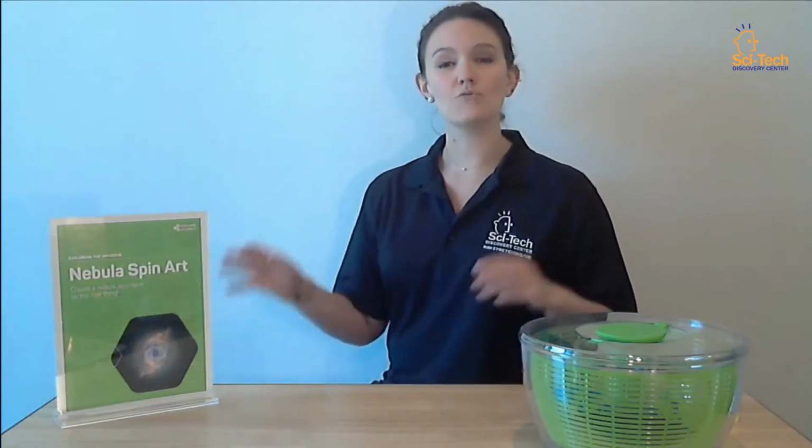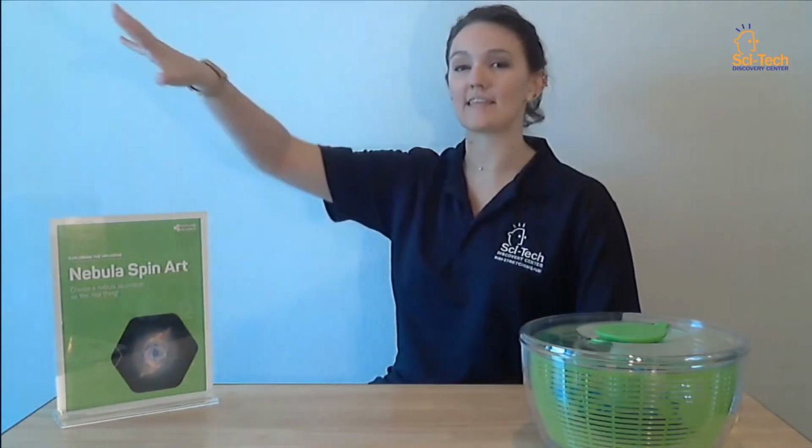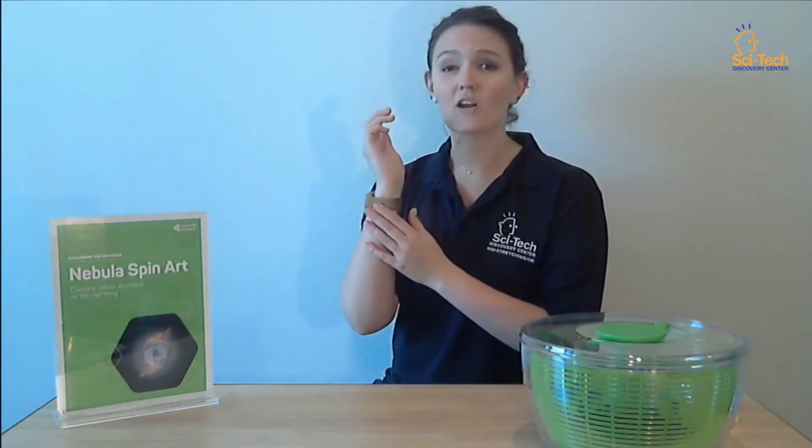In this activity, we're going to be using paint to represent the elements and the gases that are spreading out from that dying star. A nebula is really important to us because it actually pushes things out into the universe that are still going to exist there long after the star is dead. Those elements can then affect us by becoming the oxygen that we breathe, the metal that we wear, and even the calcium in our bones.